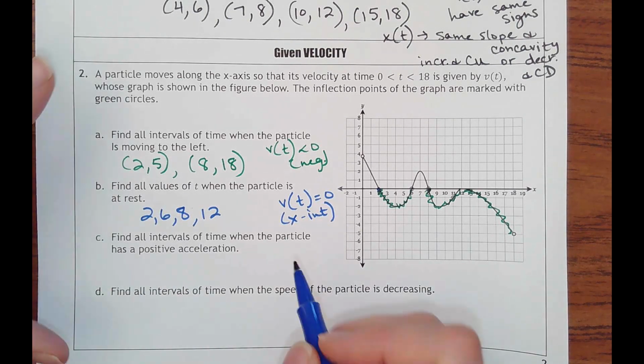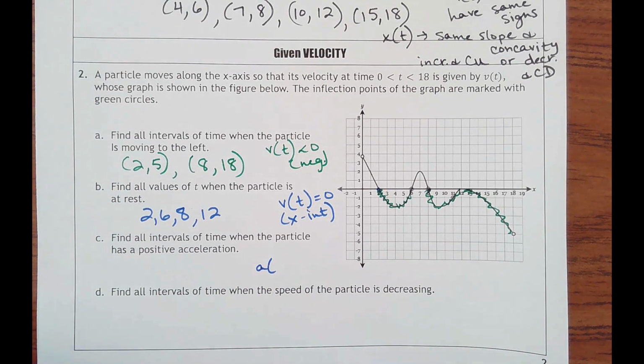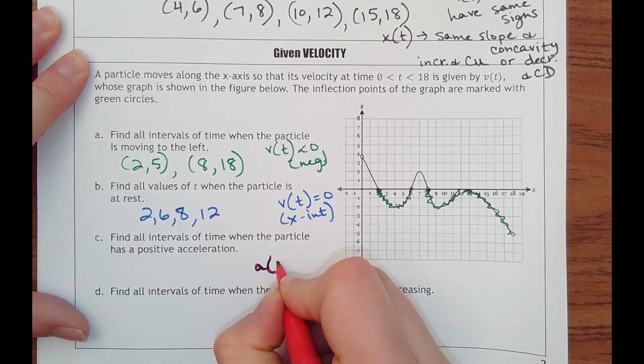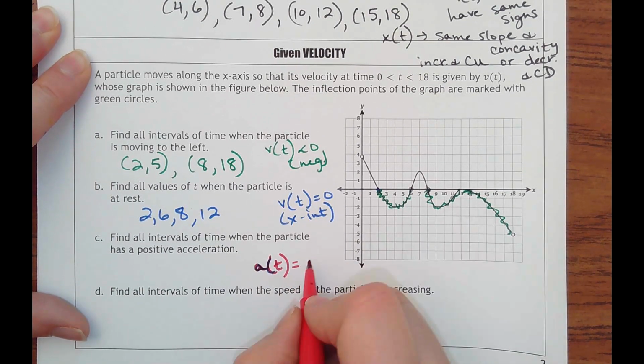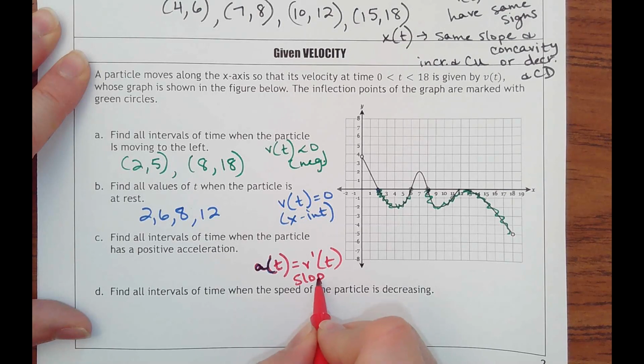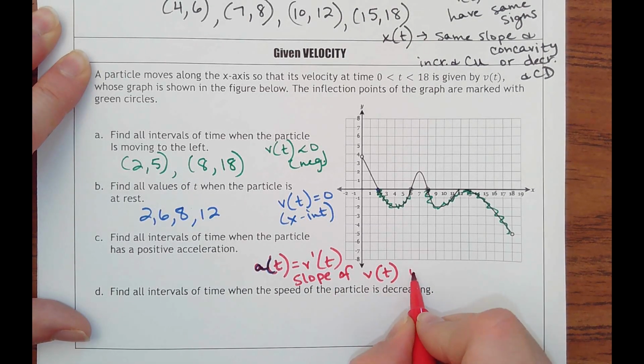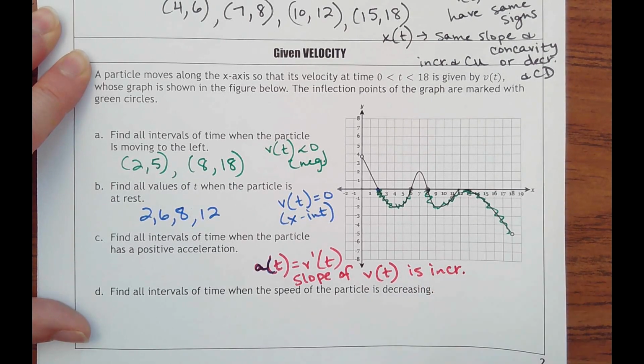And we know that acceleration, I meant to do a different color, is really just the derivative of velocity. So it means the slope of our velocity graph needs to be increasing, so positive slope.